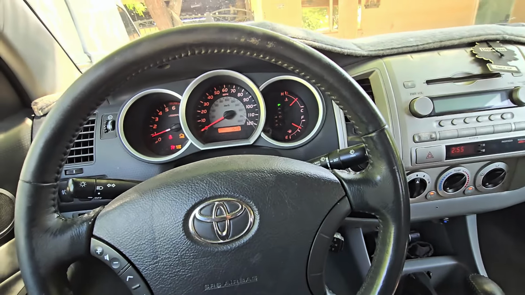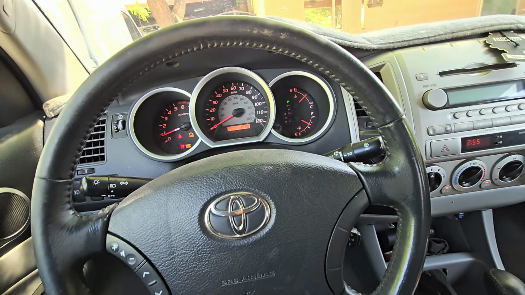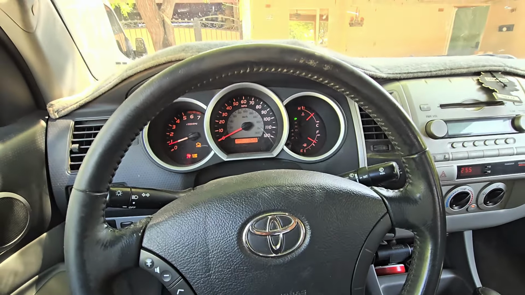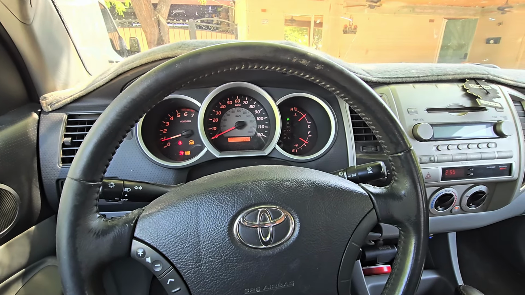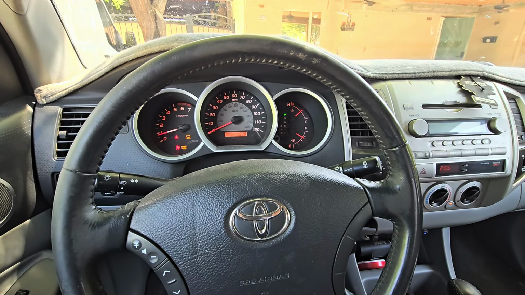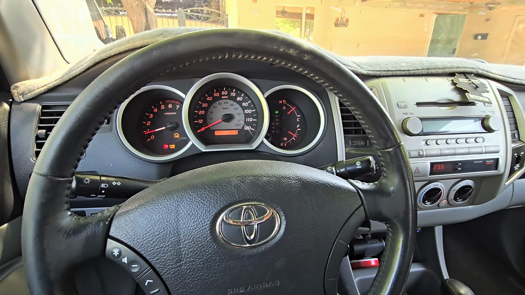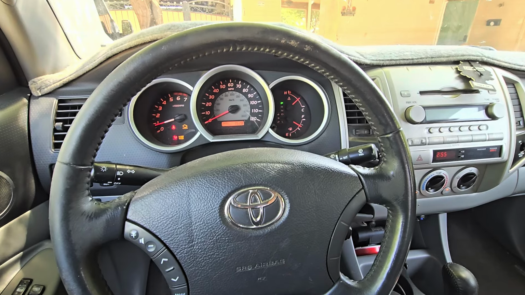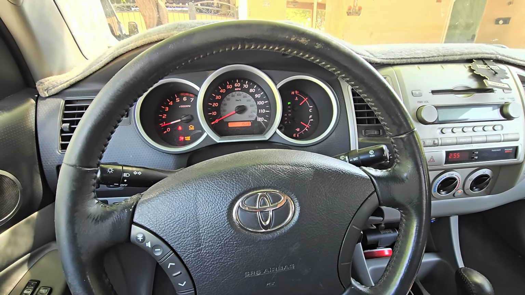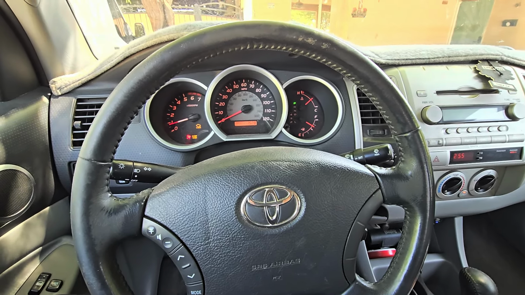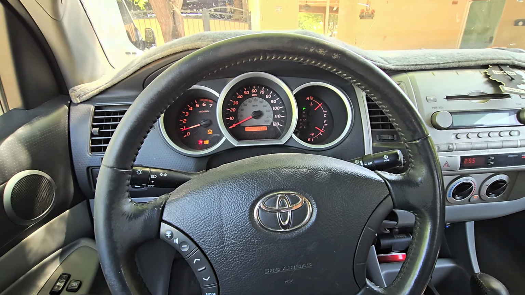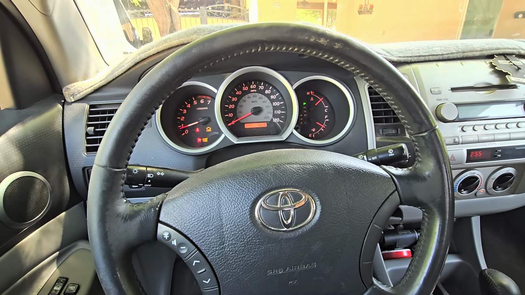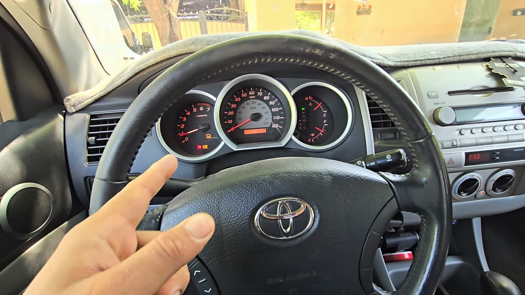I did a similar code in one of my previous videos on another vehicle, but I will take you step by step through the diagnostics on how I was able to determine the problem, a little bit more into how I was able to diagnose it and pinpoint it. Now, on this Tacoma, the light appeared a couple of years ago. Sometimes it does come off, but for the most part, it stays lit. The check engine light stays on.